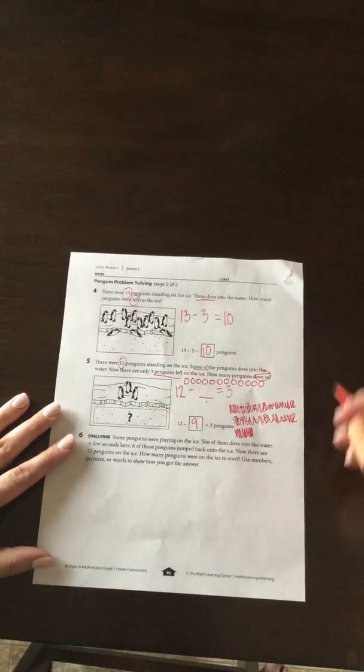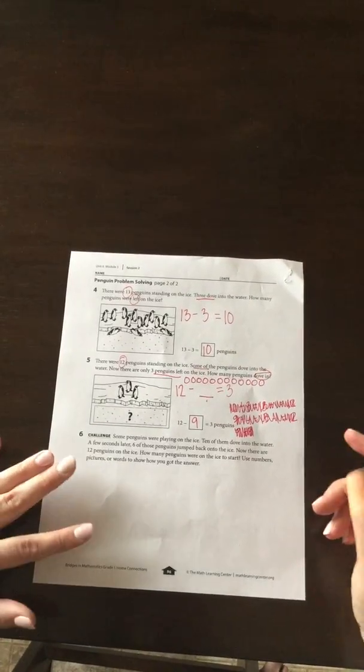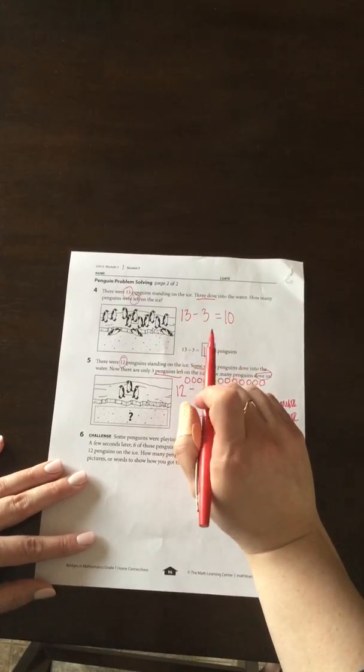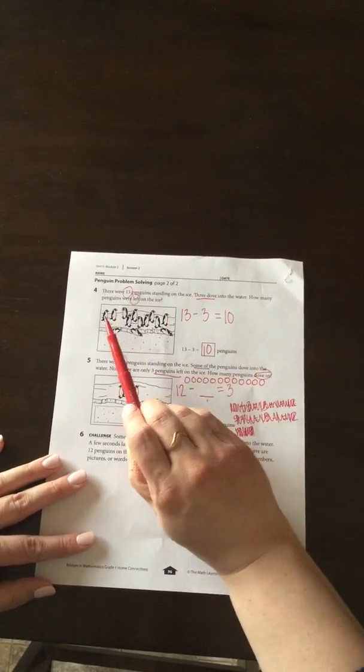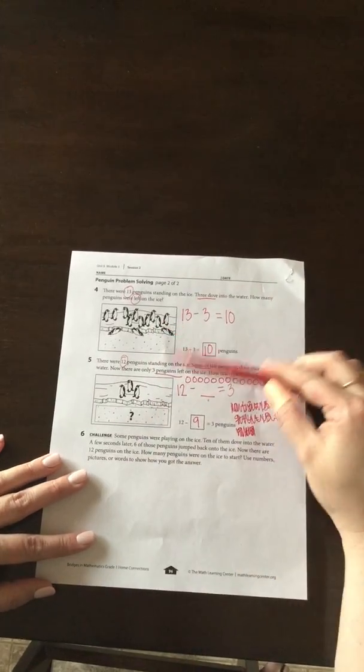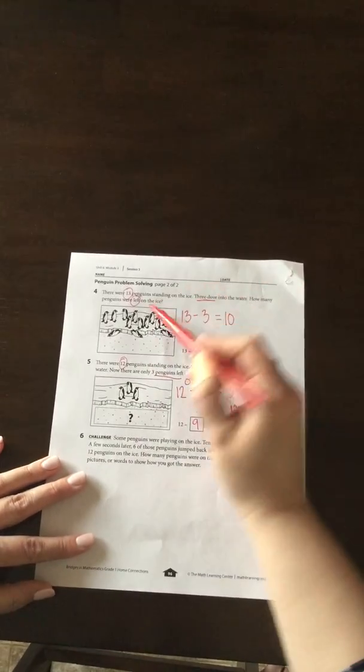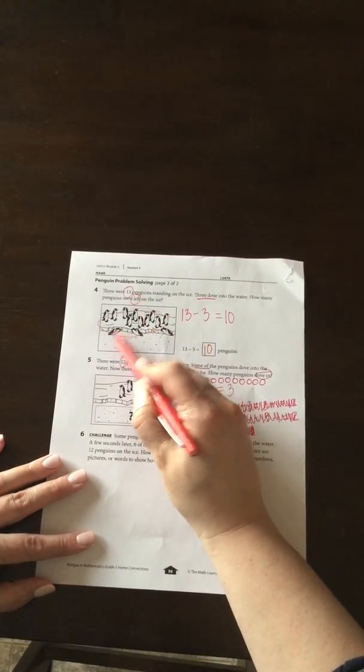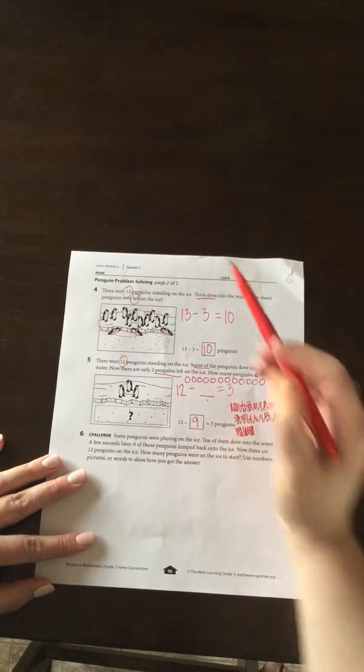So there's 10 penguins left standing on the ice. And remember, guys, part of the strategy that we use in class too is using pictures or things like counting on from the larger number. And each of these problems has pictures. So there's 13 here, and it shows you 3 diving into the ice.